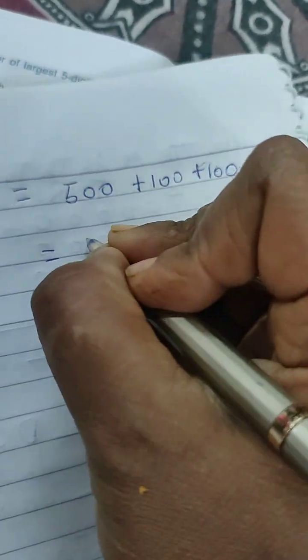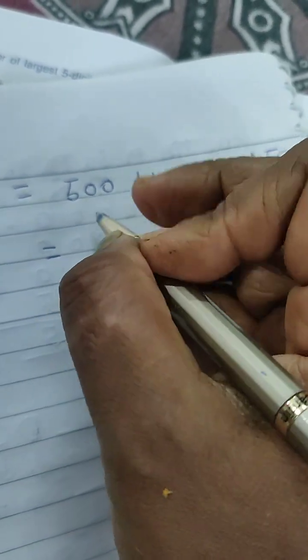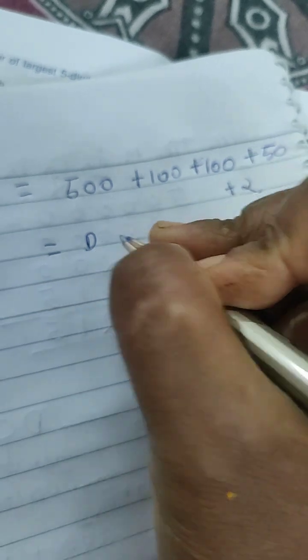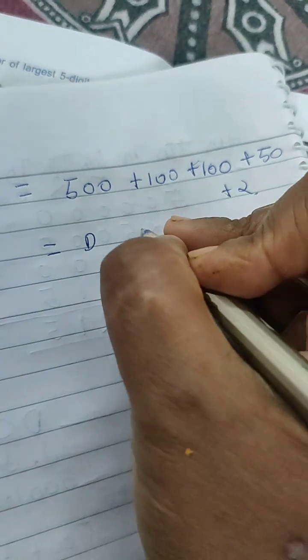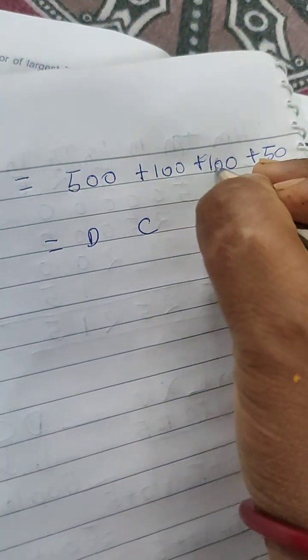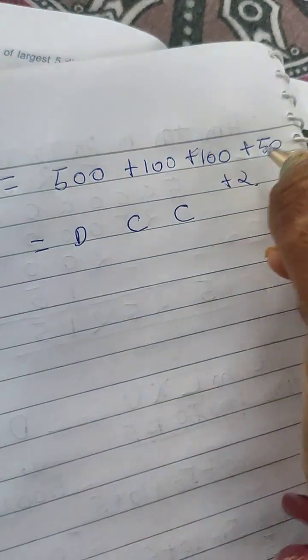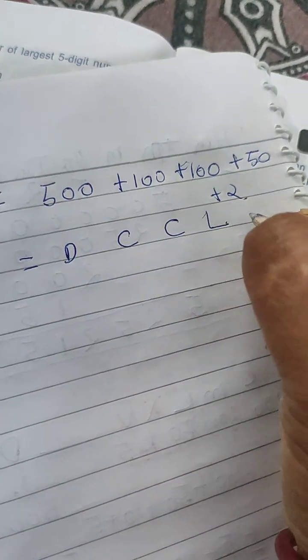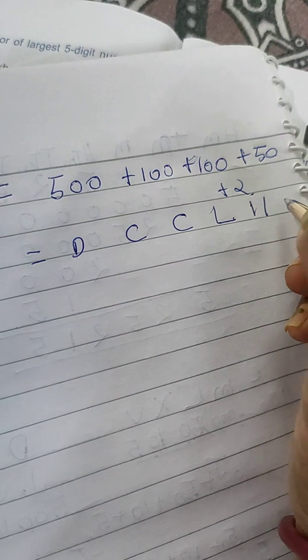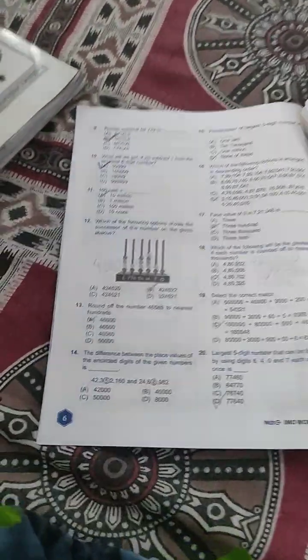We know the Roman numeral for 500 is D. The Roman numeral for 100 is C. Again 100 we have, so C. 50 is L and 2 is II. This makes our B option correct.